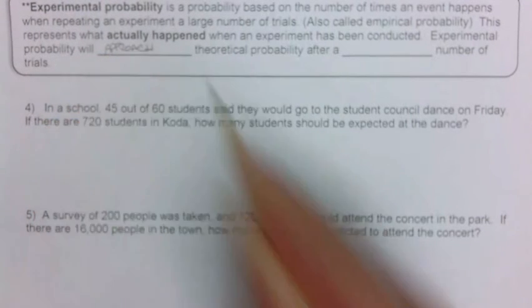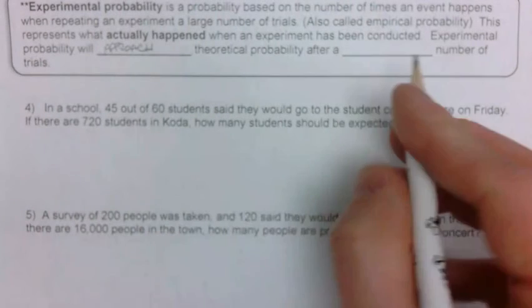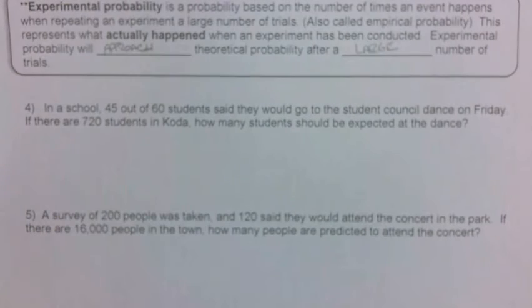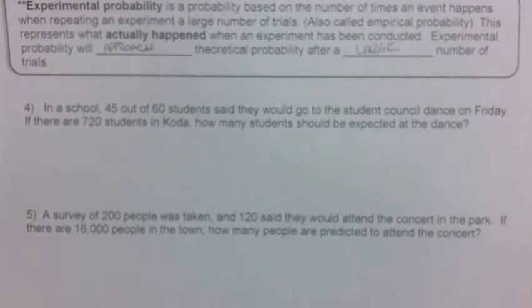This represents what actually happened when an experiment has been conducted. Experimental probability will approach the theoretical probability after a large number of trials. So the more and more times that you conduct an experiment, the probabilities are going to approach the theoretical probability, which again is what should happen. In the next few examples, we're going to be using experimental probability in order to make our predictions.